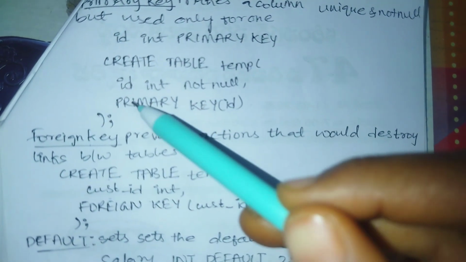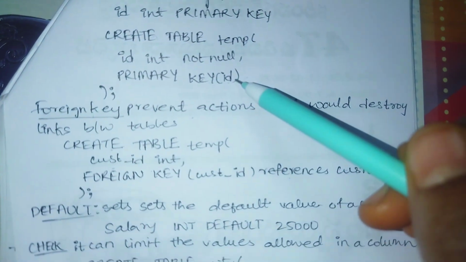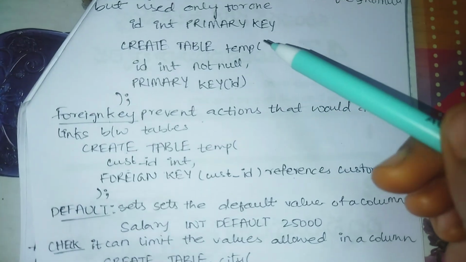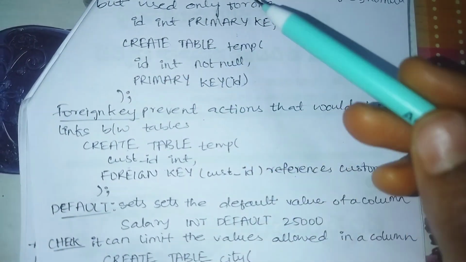Create a table temp, id integer not null primary key, with id representation, then closing the code. This is the primary key example. It should not be null. It is the representation of id in a table.